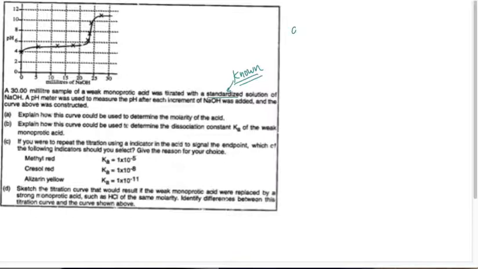So what is the first thing you would get from that curve? What about the equivalence point? How does that help you find the molarity of the acid? You want to find the mils at the equivalence point. Find moles at the equivalence point.